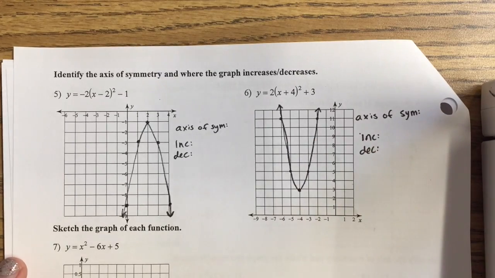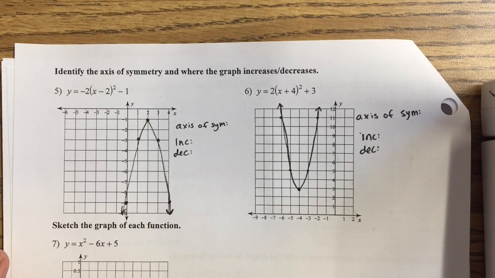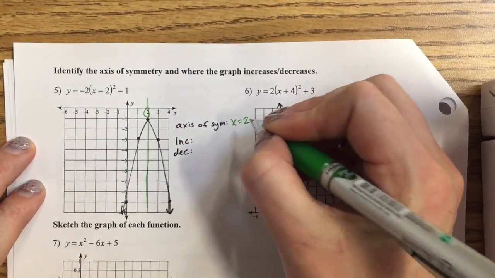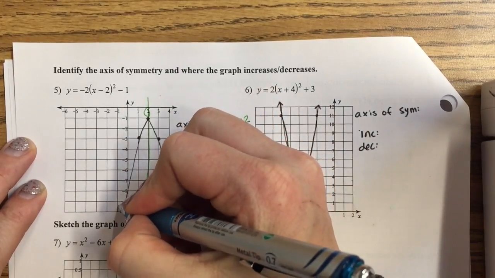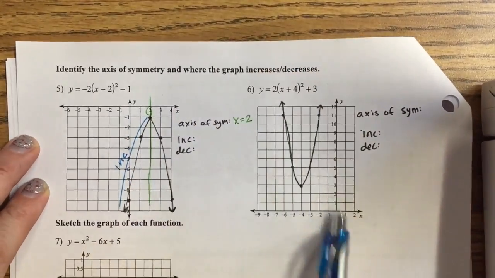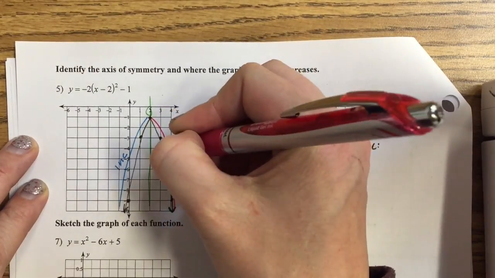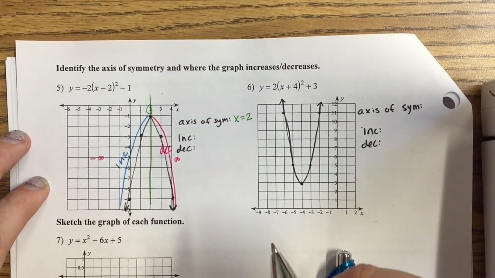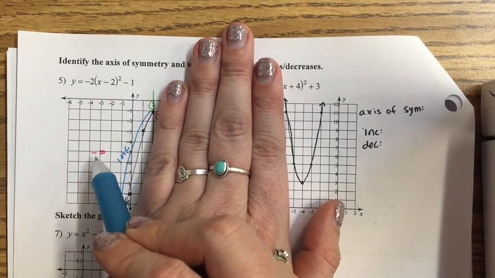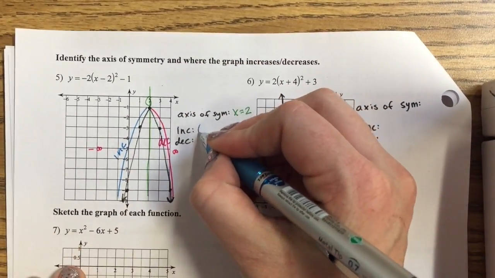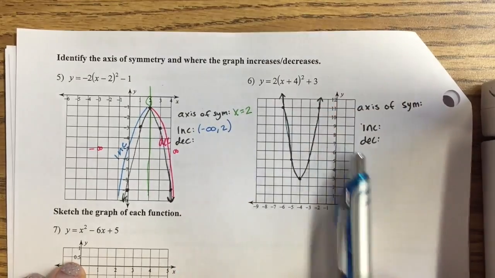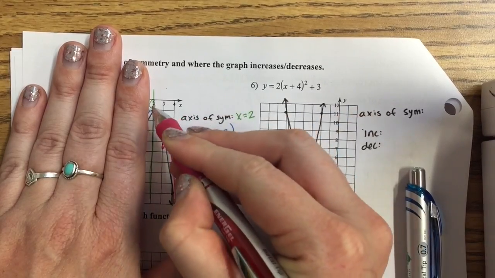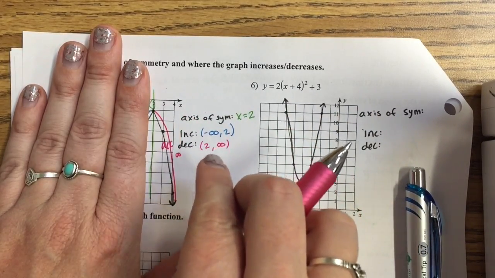Example 5. I draw my axis of symmetry, which hits at x equals 2. Then I have my increasing side, and I have my decreasing side. I add my negative infinity and positive infinity. Increasing is negative infinity to 2. Decreasing would be 2 to positive infinity. So I just drop those two numbers into my interval.